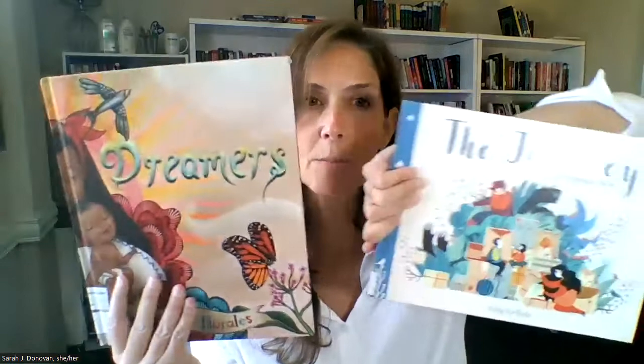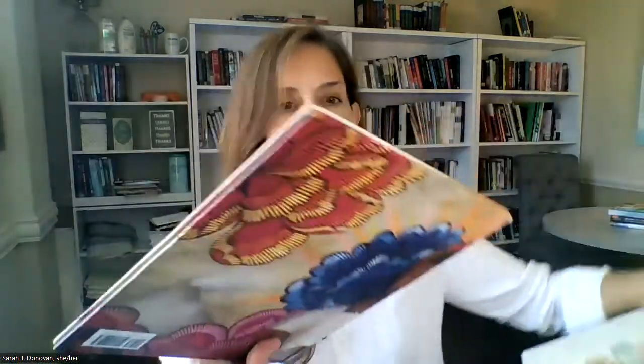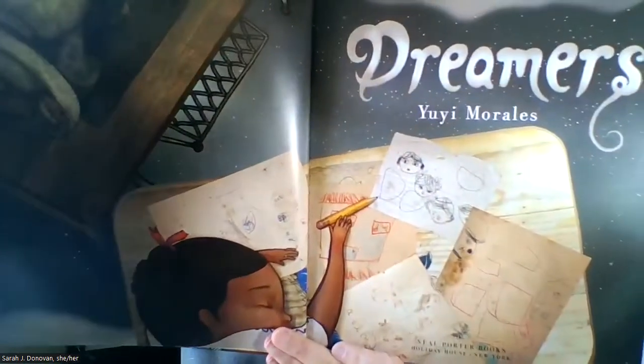Let's see. Oh, I know this one actually. And I was just thinking about how these two could pair very nicely together. So this is Dreamers by Yuyi Morales. It's really beautiful, and I love the amazing illustration here. These illustrations are really awesome. It's a kind of collage illustration.